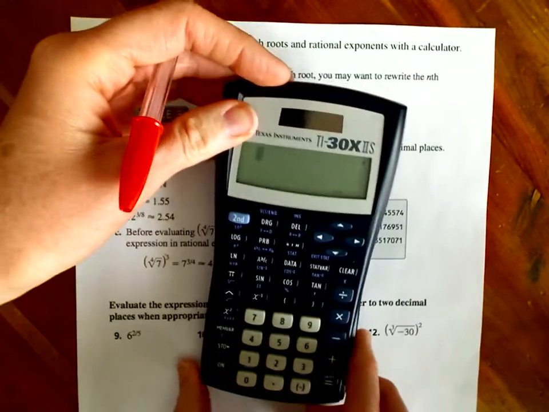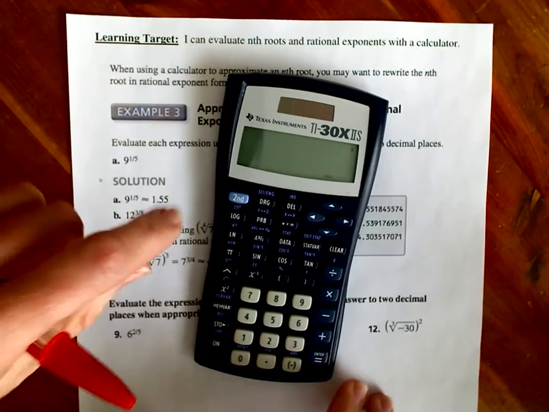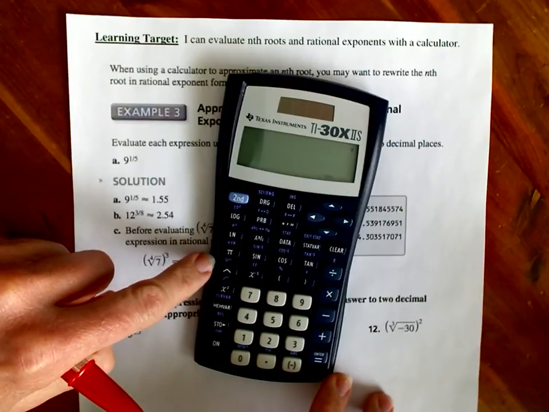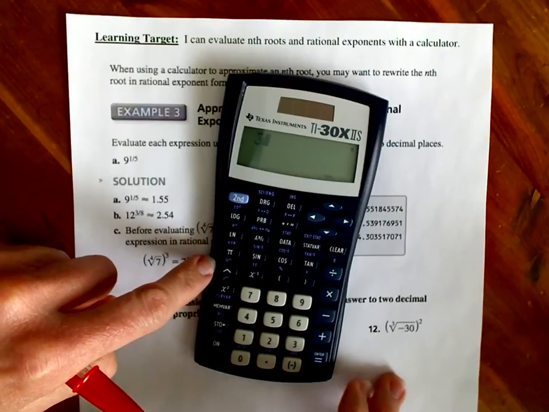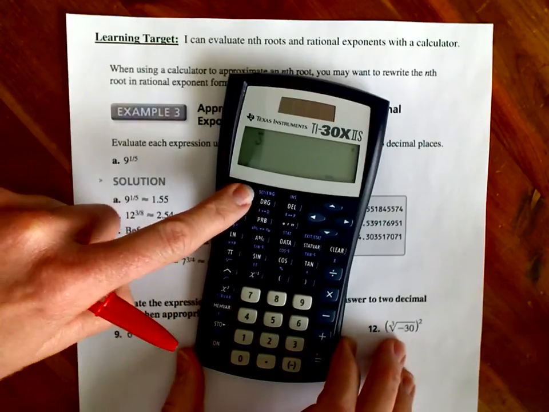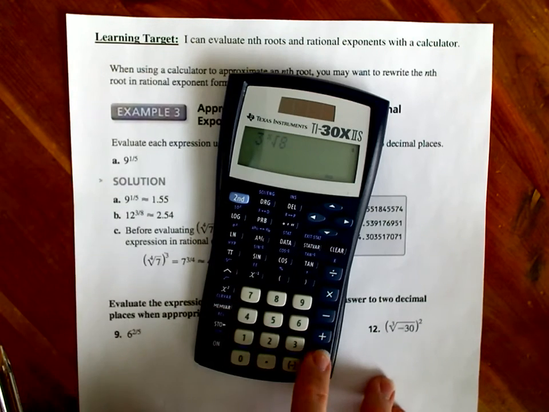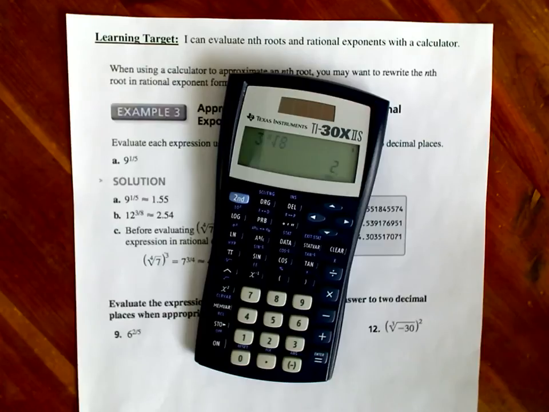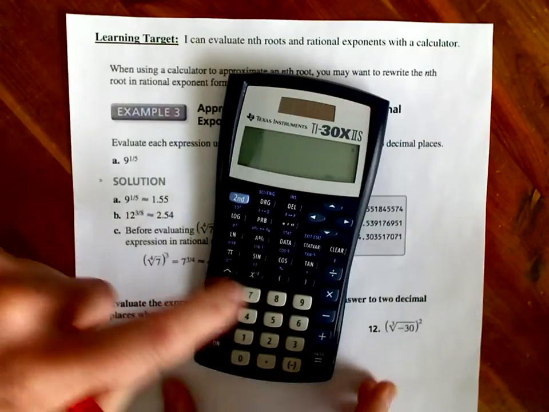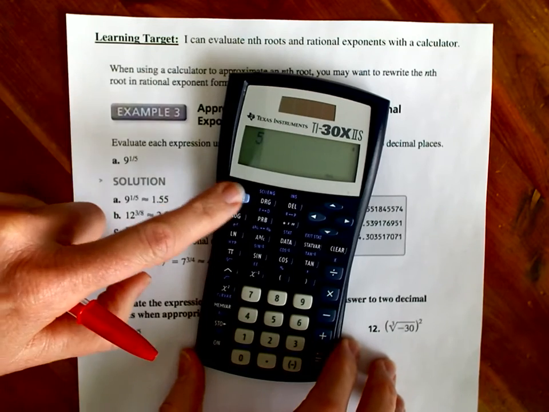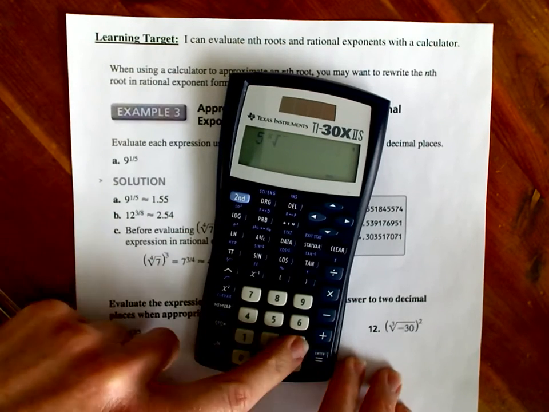So for example, if you wanted to do the cube root of 8, you have to tell it what root you want it to take. So I would type in 3 first, then I would hit second and get that symbol. So it will look like this, then I would just type in 8. It would be 2. Any root can be done like that. If you wanted to do the 5th root of 32, you would type in 5 to tell it what root you want it to go to, and then 32.